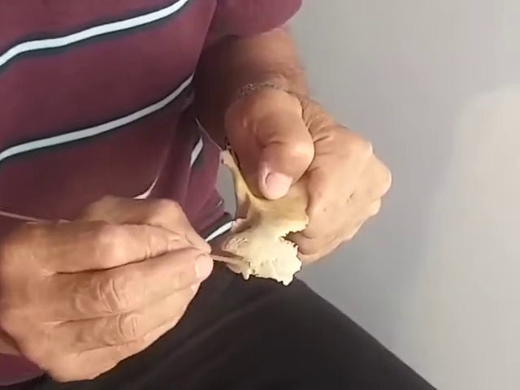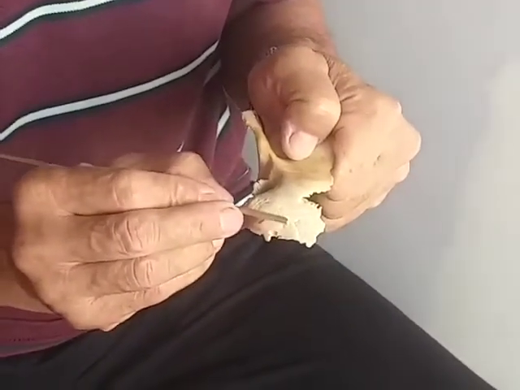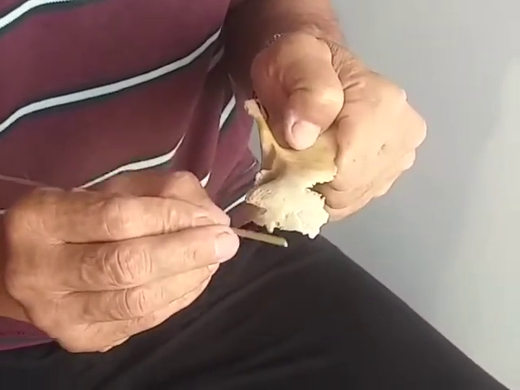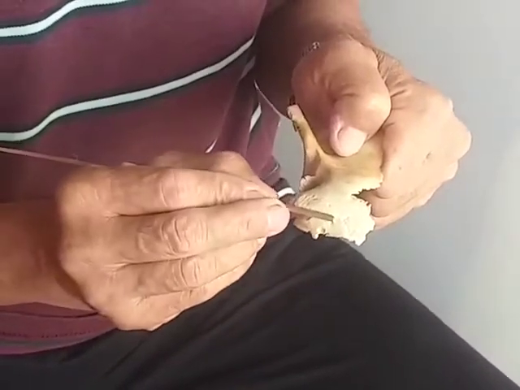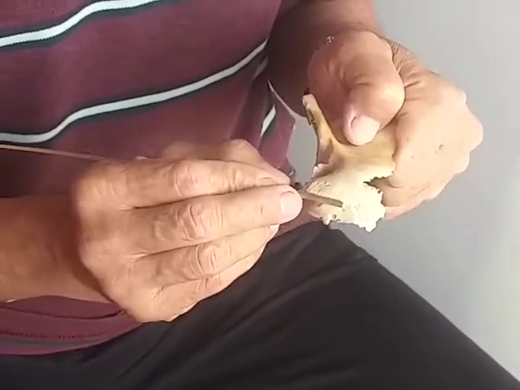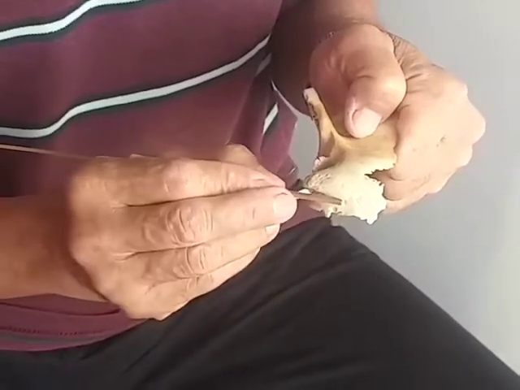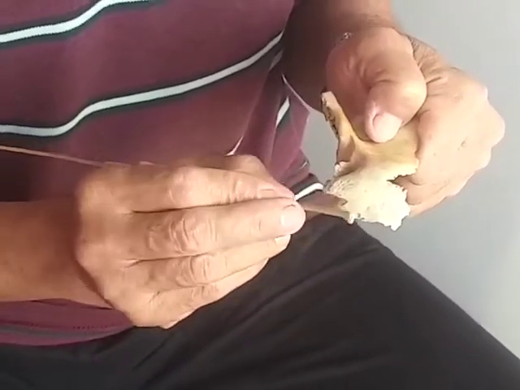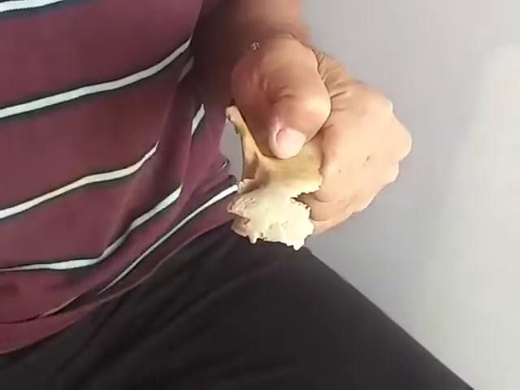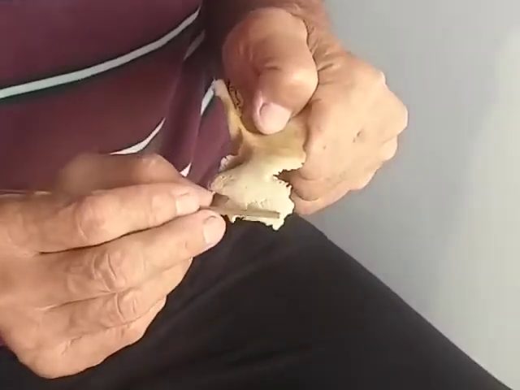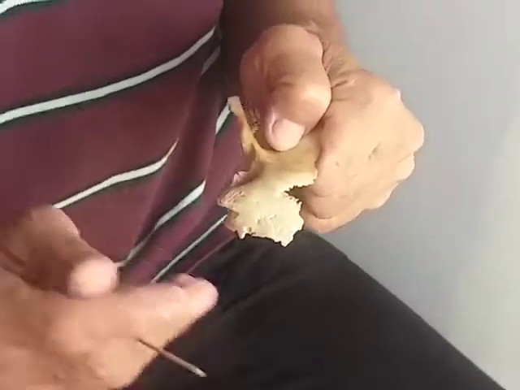Behind and below we can see three muscles, one above the other. Here are the three muscles. From above downwards, they are sternocleidomastoid, next splenius capitis, and last of all the longissimus capitis. This is about the external surface.